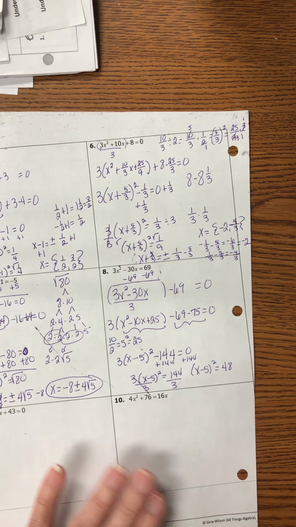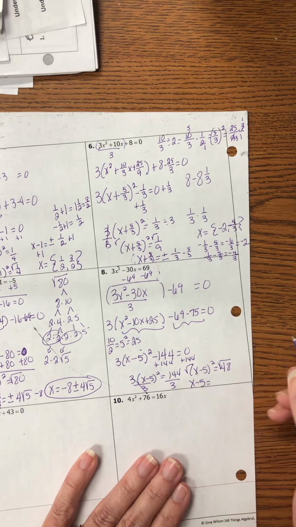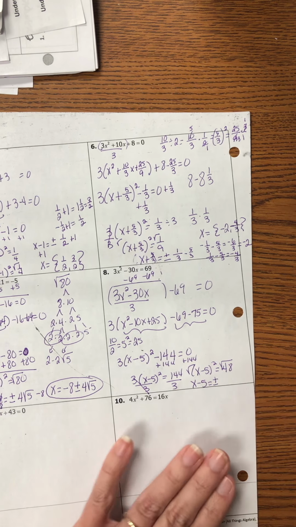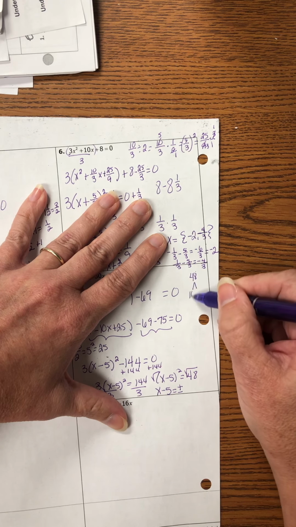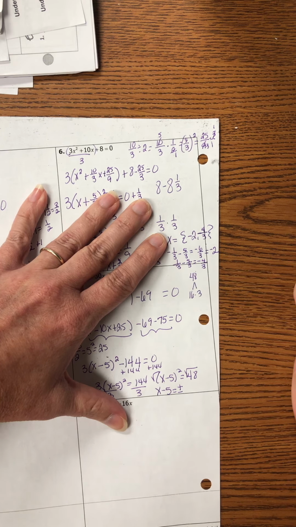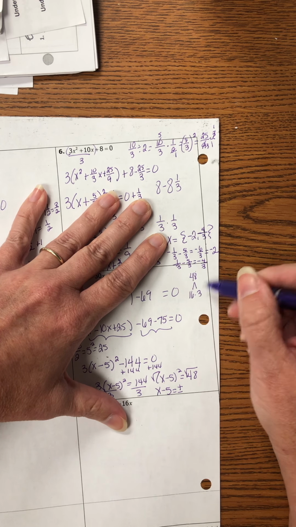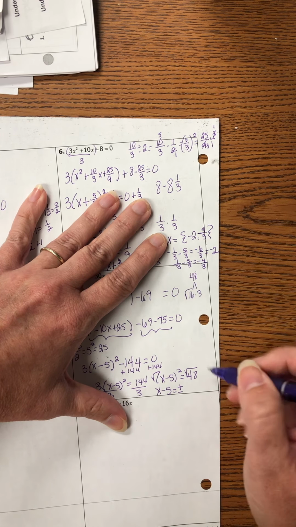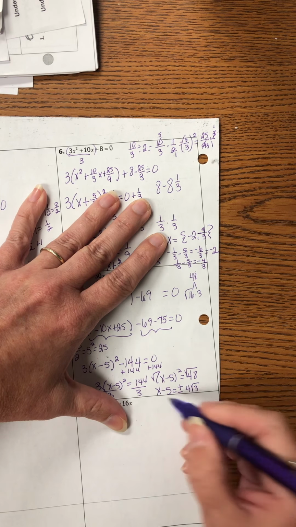Okay, so far so good. Let's take the square root, and we'll have x minus 5 is equal to the positive and negative. Well, let's go up here and simplify 48. So I know that's 16 times 3. Since 16 is a perfect square and 3 is a prime, you can go ahead and square root that. The square root of 16 is 4, giving me 4 square roots of 3.